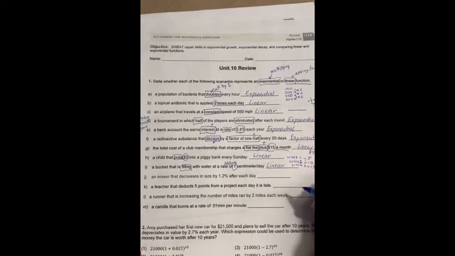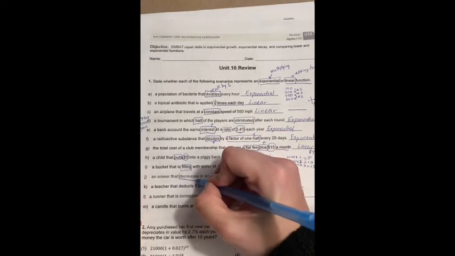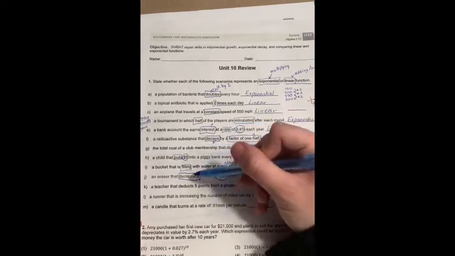So because I'm adding, it's going to be linear. J, an eraser that decreases in size by 1.2% after each day. So I see decreases, which means I'm going to be going down, and I see a percent. So if I'm decreasing by a percent, that means it's going to be exponential.